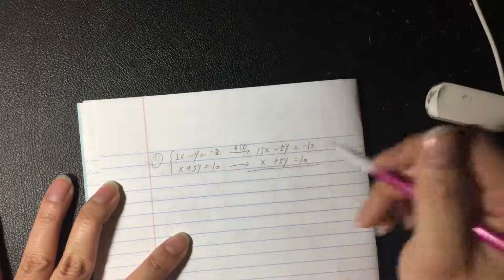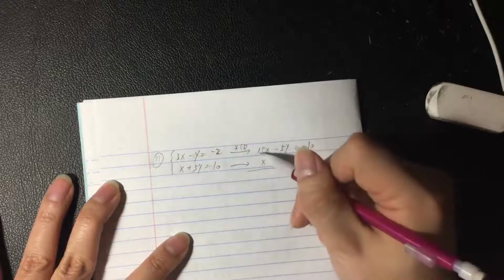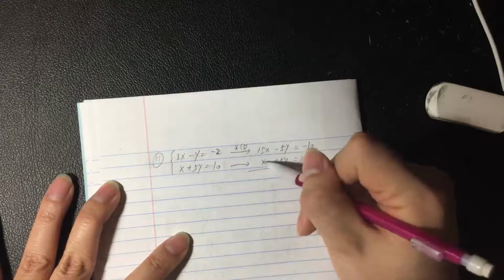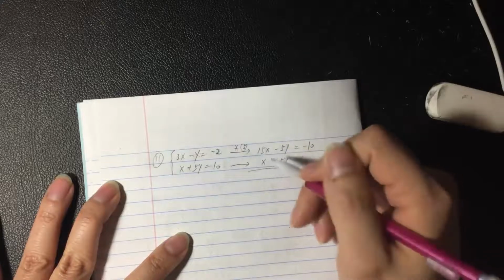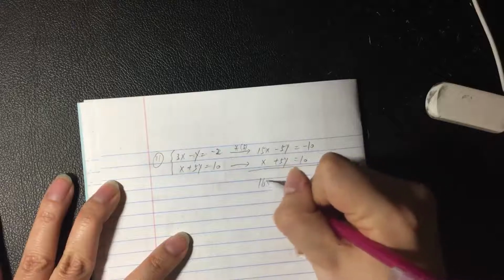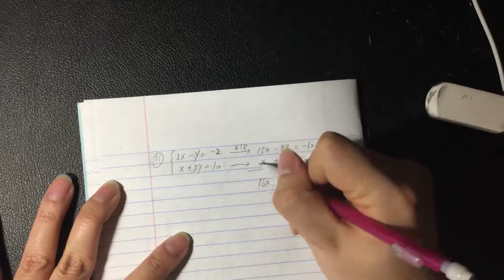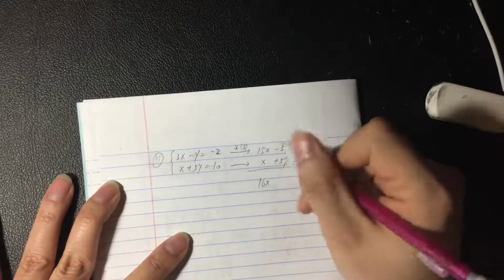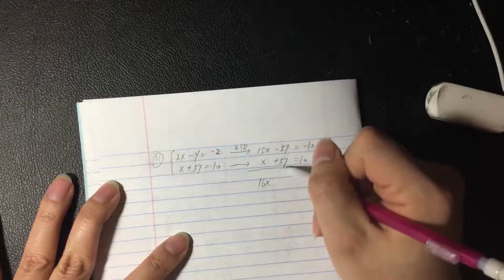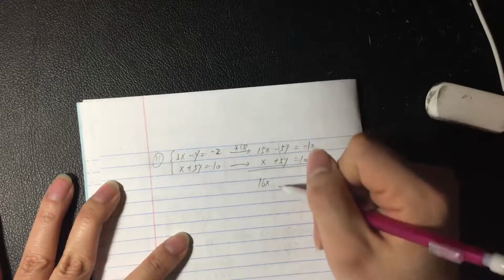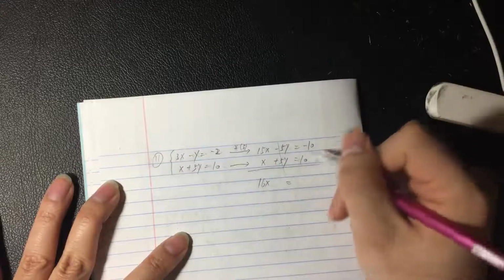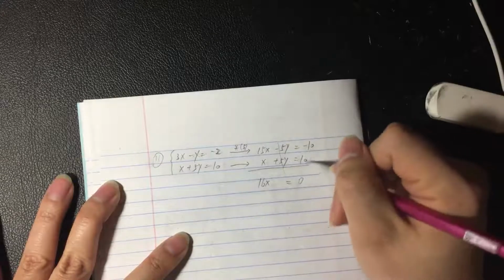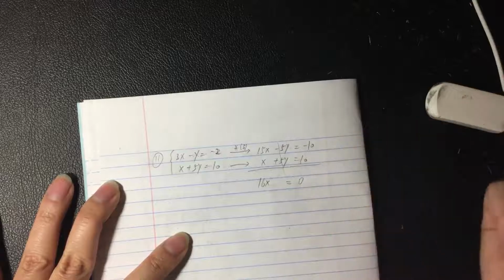Then if I add the equations, 15x plus 1x, x by itself means 1x, is 16x. Negative 5y plus positive 5y get cancelled. Negative 10 plus positive 10 also get cancelled, I get 0.